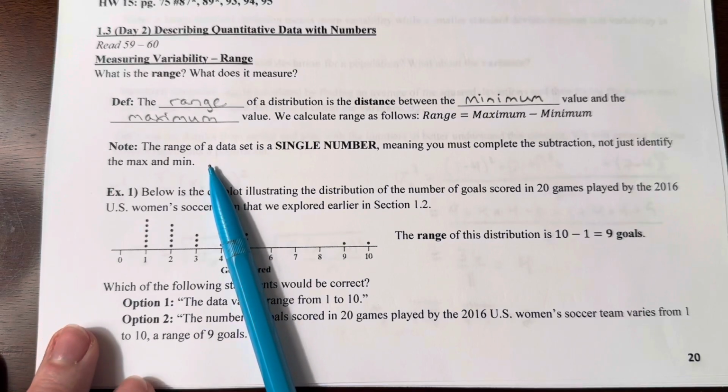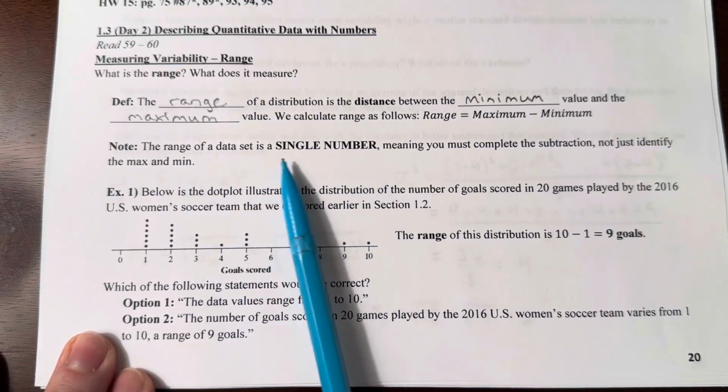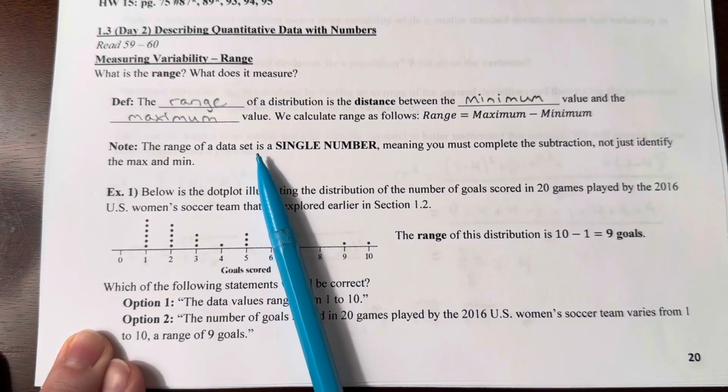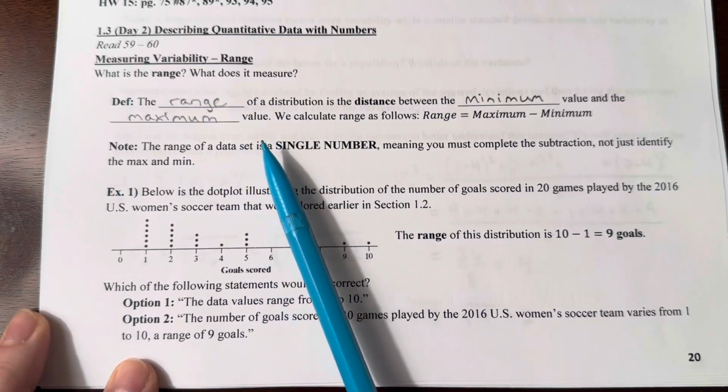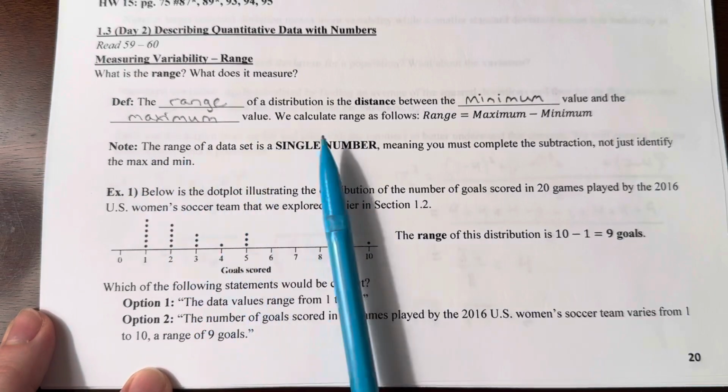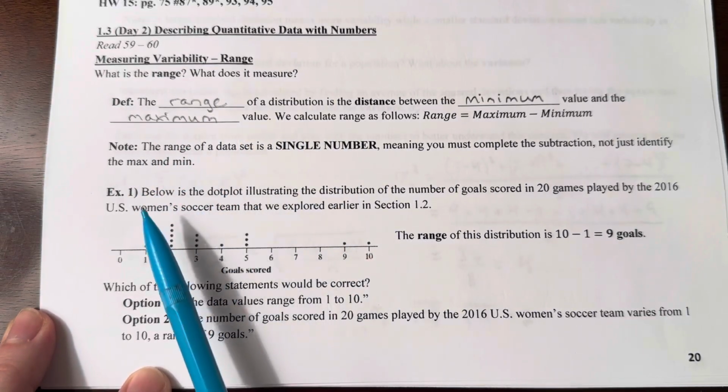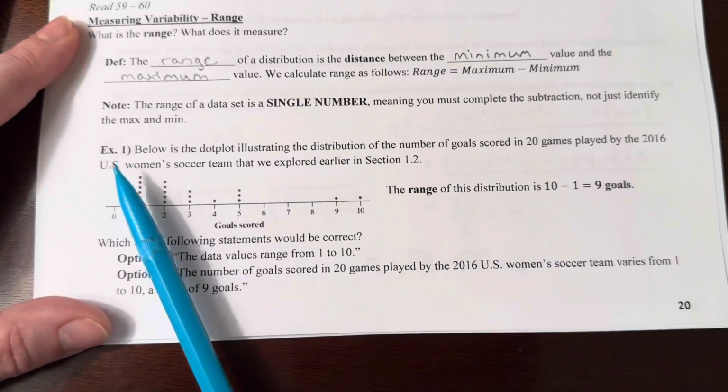Just like it's not enough to show the addition and division for calculating mean, or to show the two numbers in the center of a distribution for median, you would actually have to add them and divide by 2. Same thing for range. You actually have to complete the calculation. All right, so here's an example.